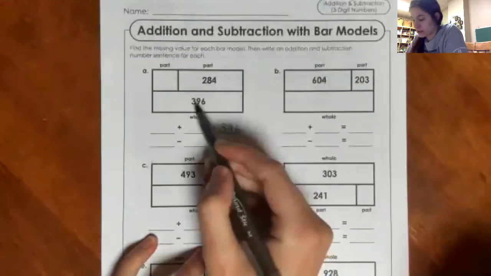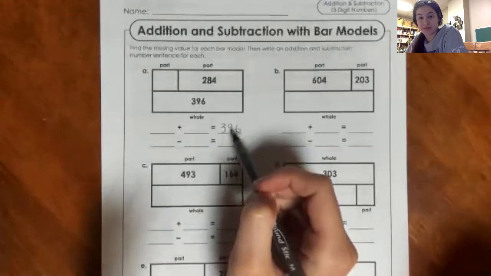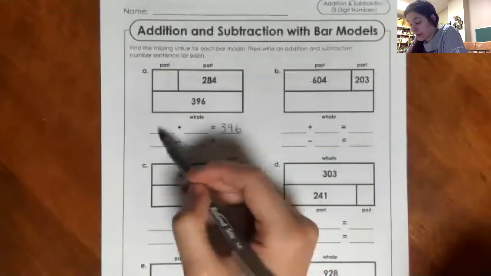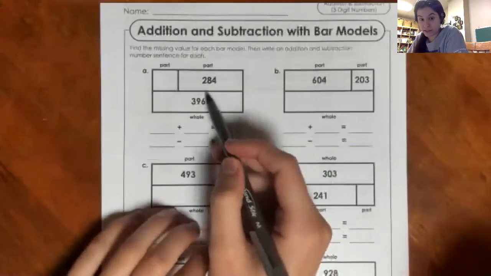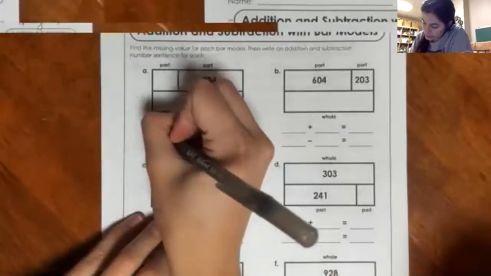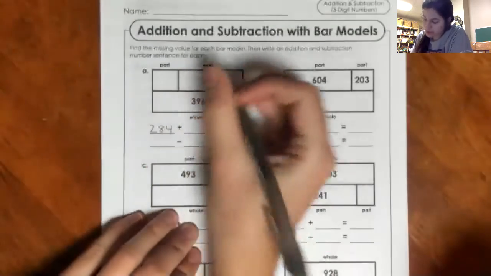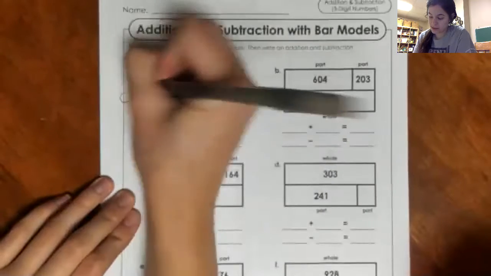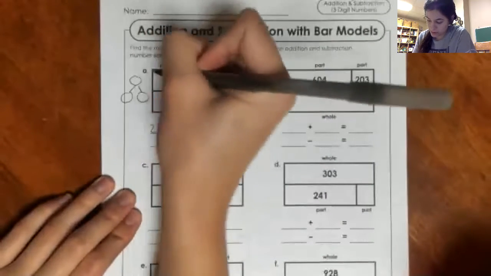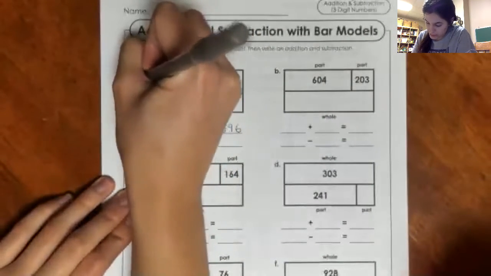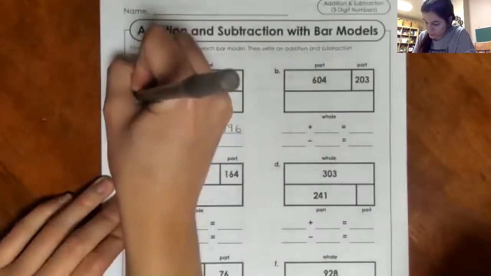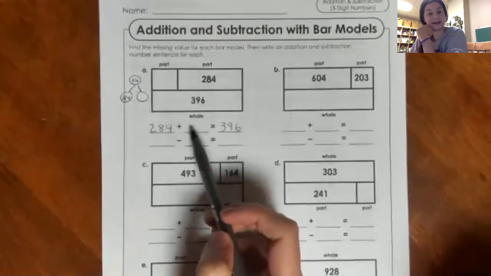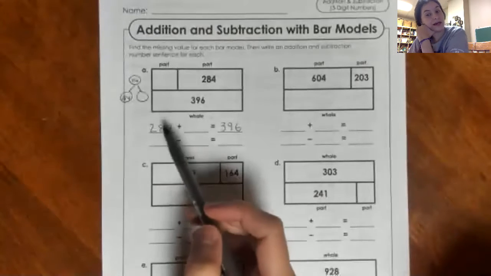So here I'm given my whole, it's 396. I'm just going to put that there right away, okay? Now I have a part that's given to me already, and that's going to go here, okay? Thinking about part, whole, if you like to think about it as a number bond, same thing, except the whole is going up here. So 396 and 284, same thing. Part, whole. So we are missing a part here, and you're going to have to find that part, okay?